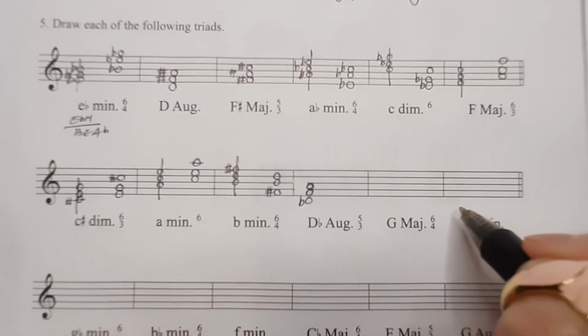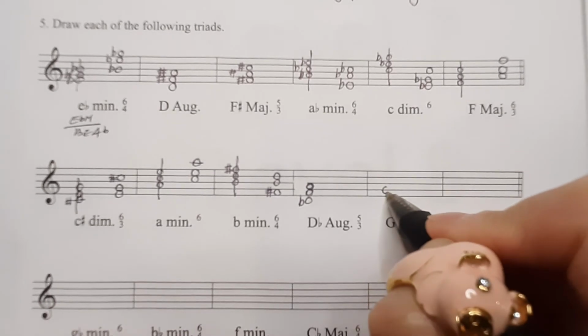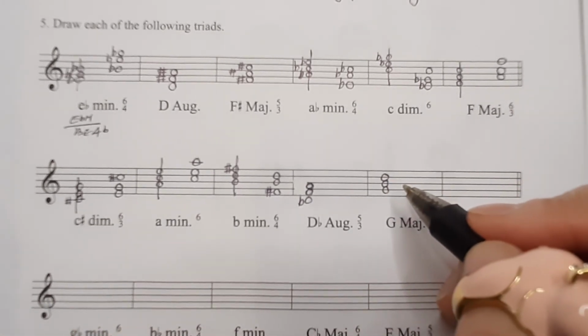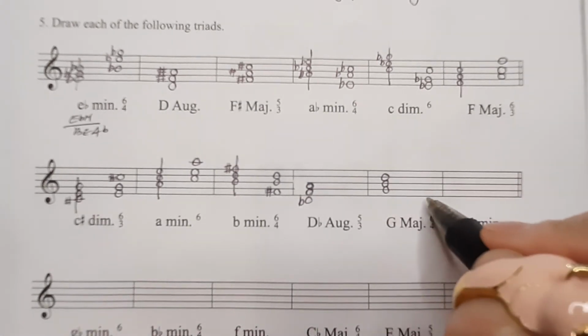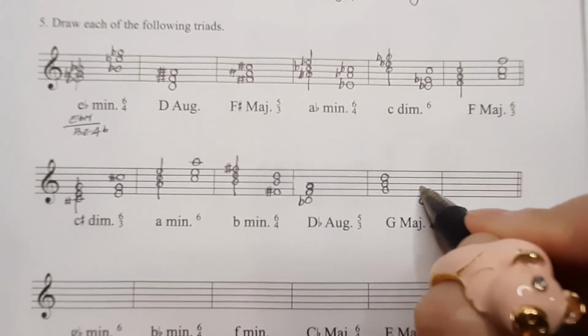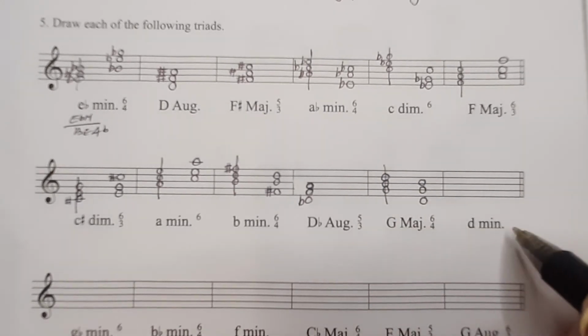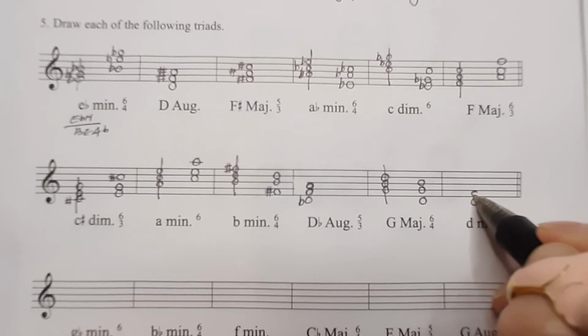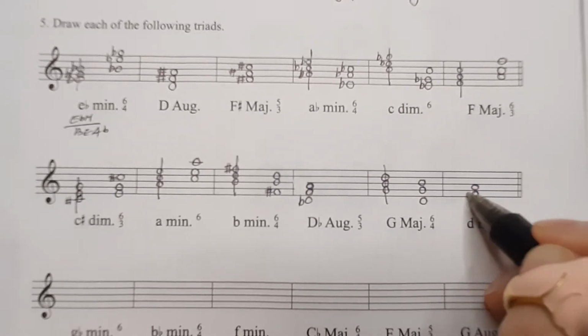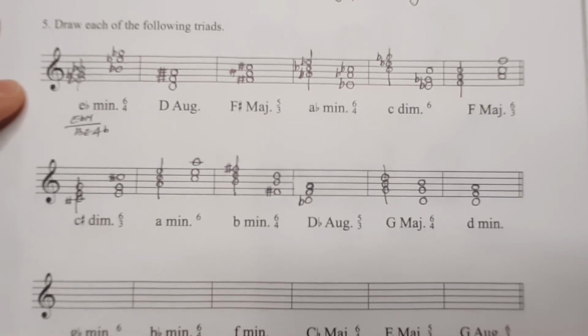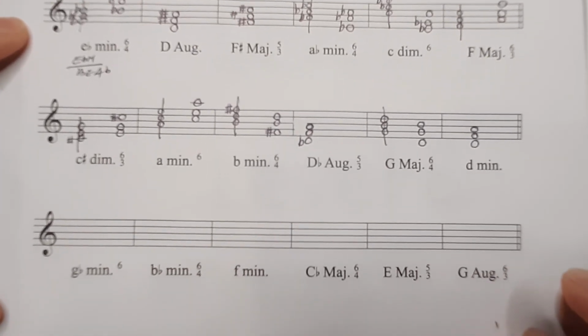G major 6-4. The second inversion, right? So we do G, B, D, and this is G major. Now, if it's second inversion, the top note D is going to be on the bottom. So D, G, and B. Okay. D minor, root position. So we have D, F, and A. If it's a major, you should have a sharp, F sharp, right? Since it's a minor, just leave it natural F. This is good.